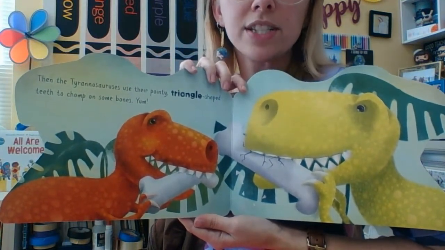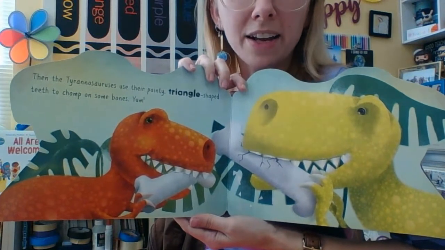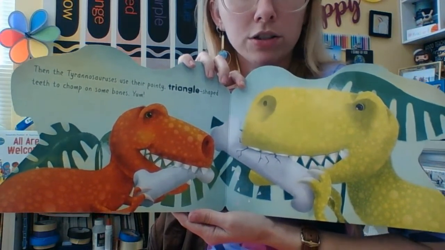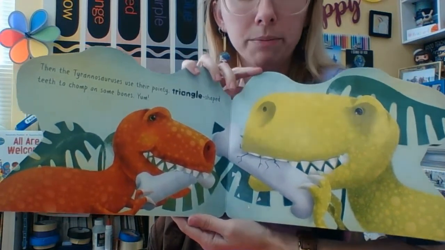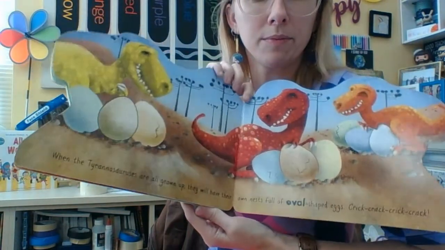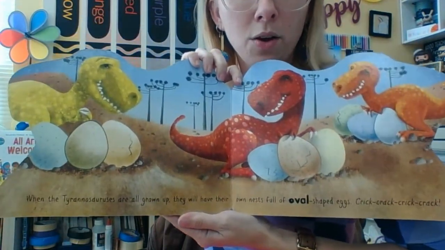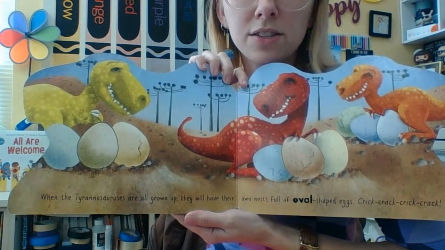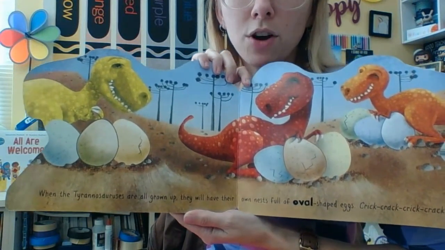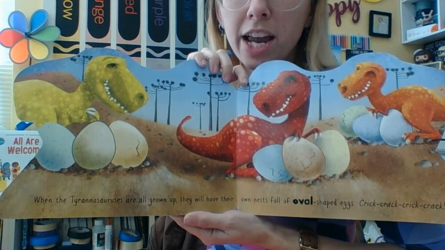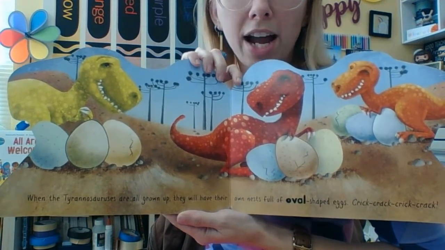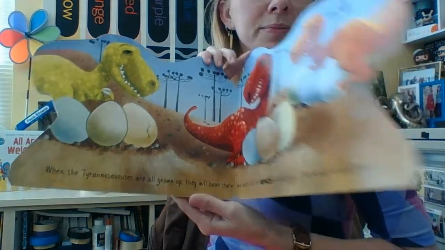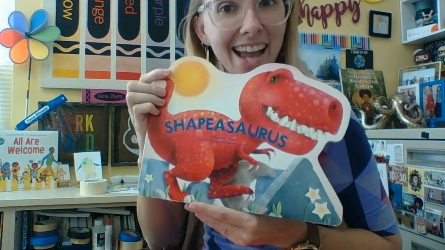Then the Tyrannosauruses use their pointy triangle-shaped teeth to chomp on some bones. Yum! When the Tyrannosauruses are all grown up, they will have their own nest full of oval-shaped eggs. Crick, crack, crick, crack. The end.